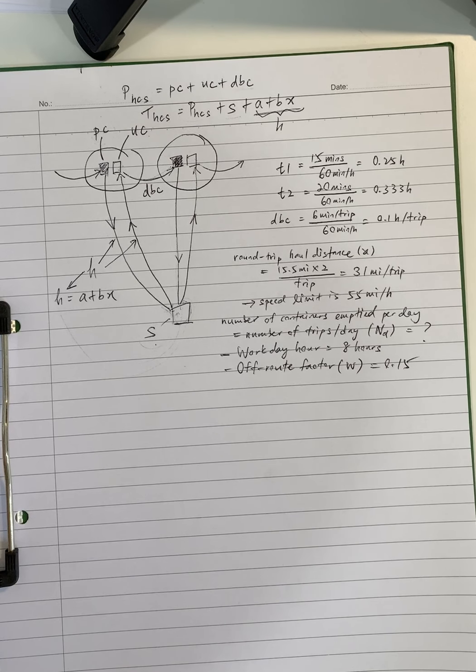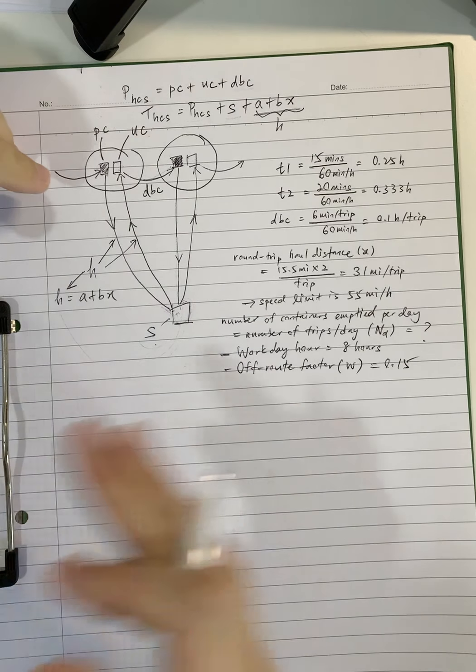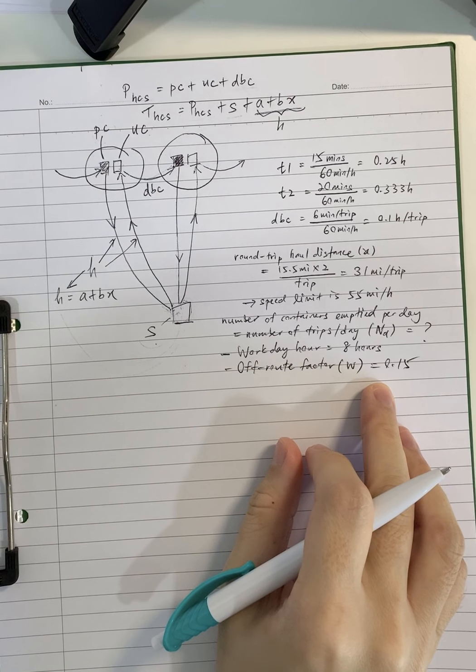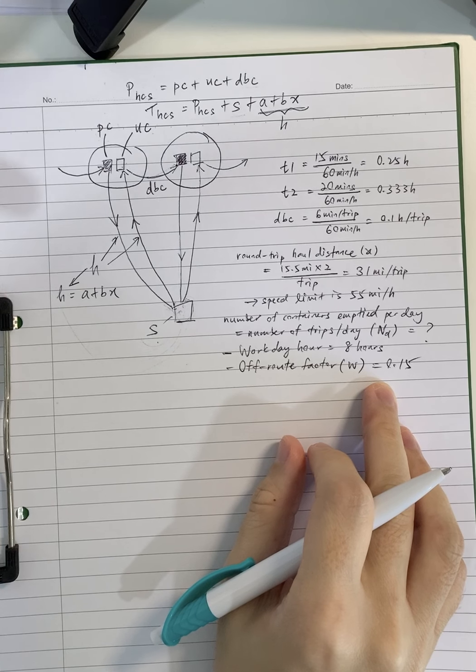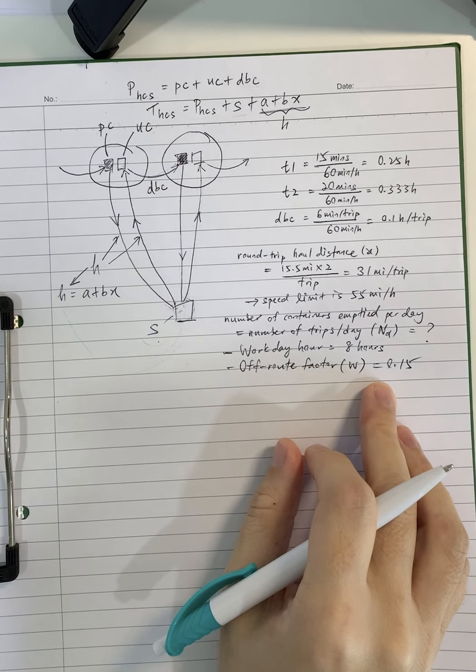Unnecessary off-route time includes time spent for lunch in excess of the stated lunch period, time spent on unauthorized coffee breaks, talking to friends, and other activities. So we can say that off-route time could be lunch time, breakdown time, congestion time, and so on.